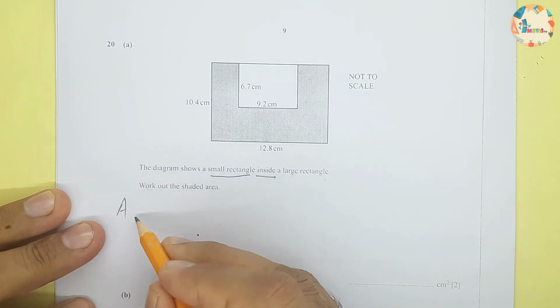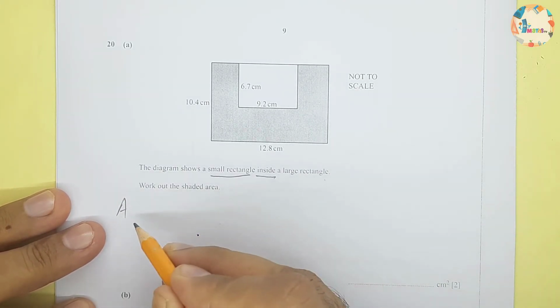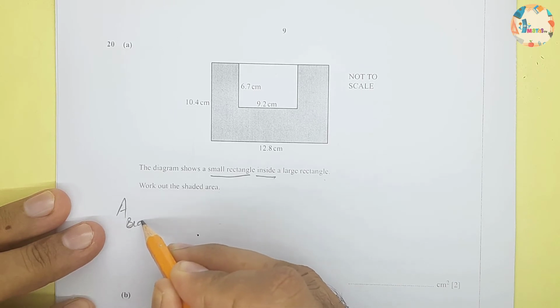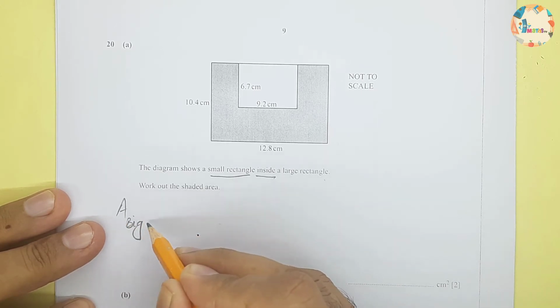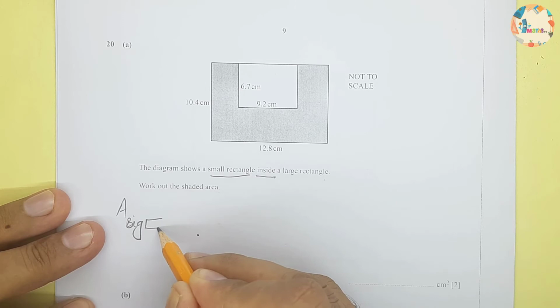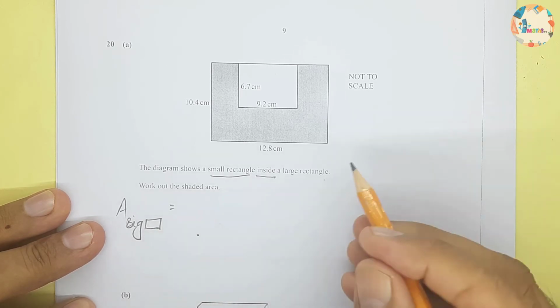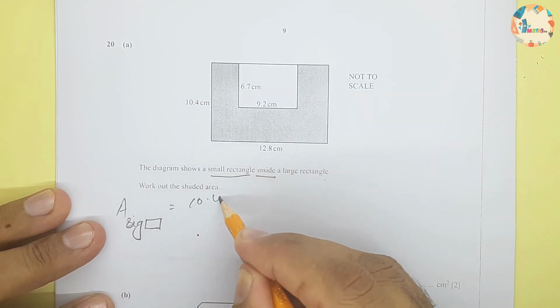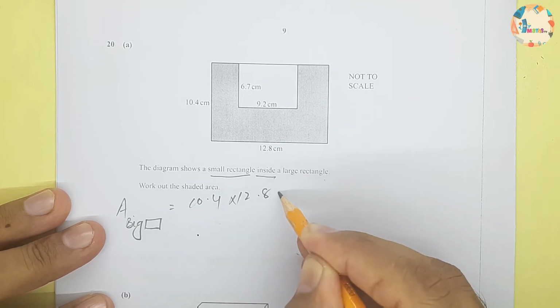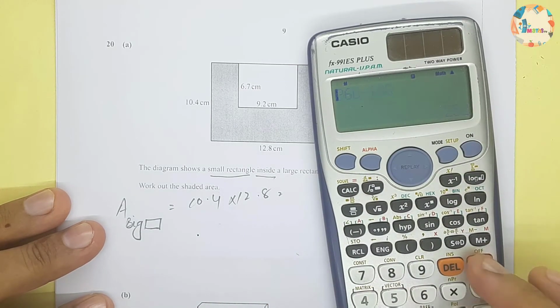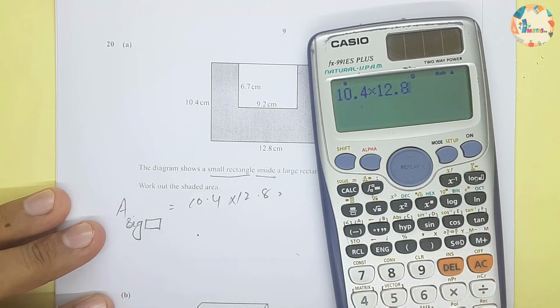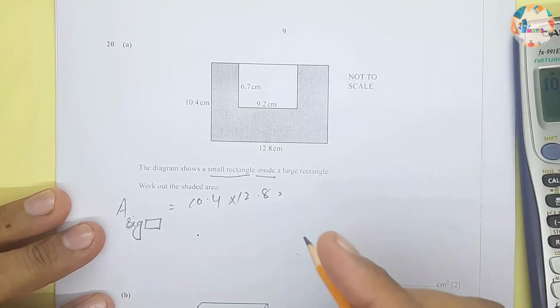Area of big rectangle will be equal to 10.4 multiplied by 12.8, and this will result in 133.12.